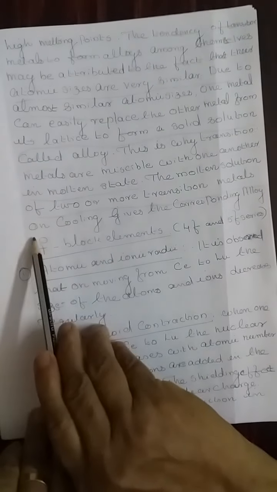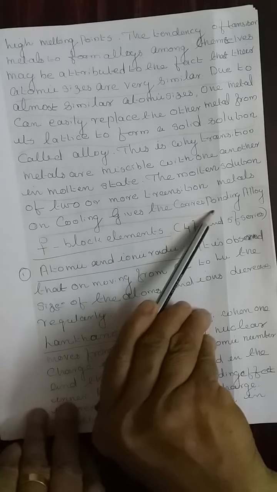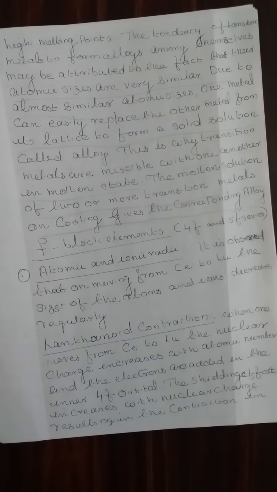The molten solution of two or more transition metals on cooling gives the corresponding alloy. From that, a give reason question can be asked, so make a note of that.